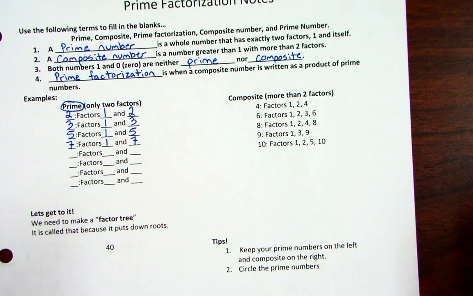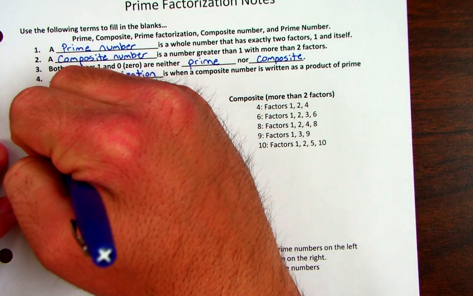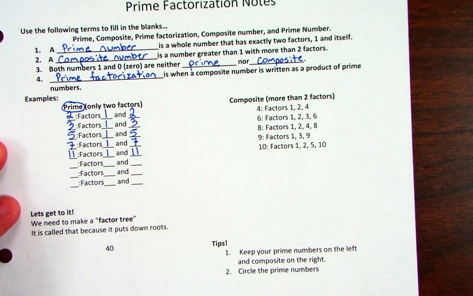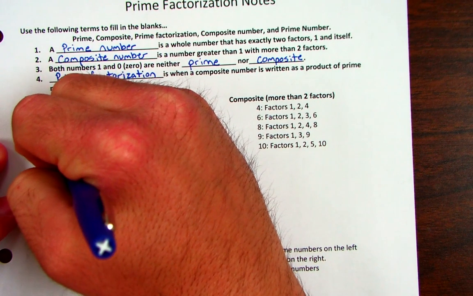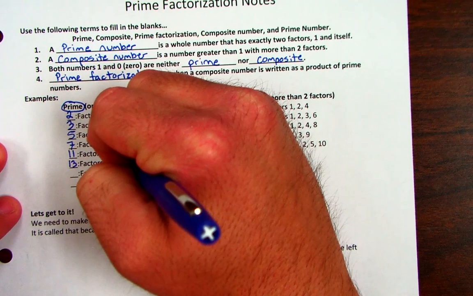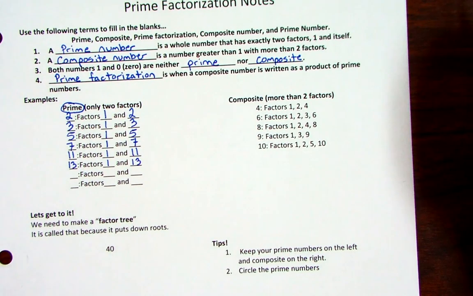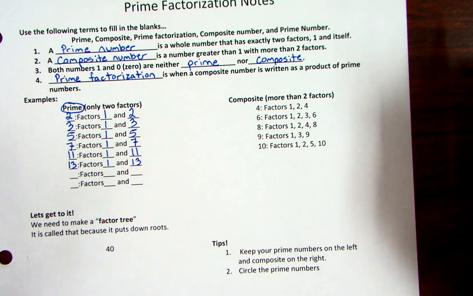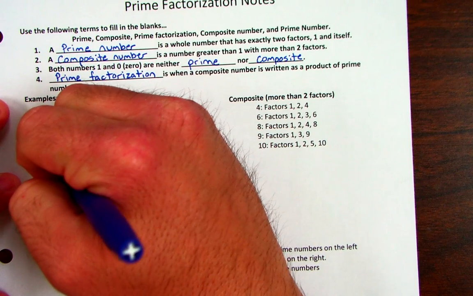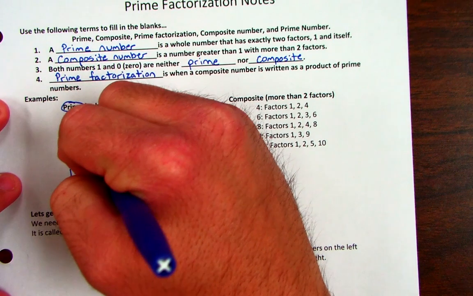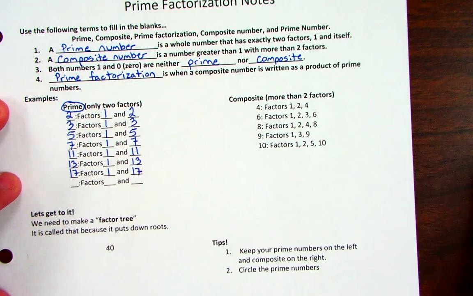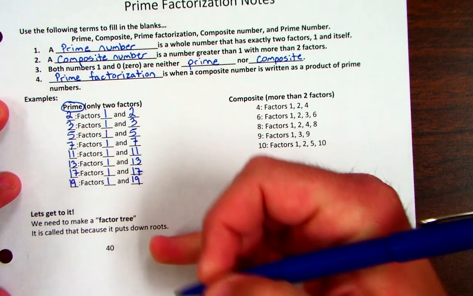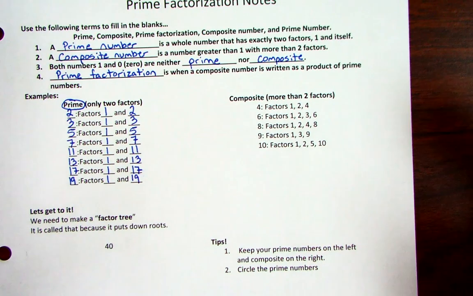The actual next prime number is going to be 11. That would be 1 times 11. And then you got 13. Now some of y'all might say 15 next, but again, you're still not right, because that's 1 times 15 and also 3 times 5. The next one is actually going to be 17. And the last one we're going to do today is 19. Are there more prime numbers than this? Absolutely, but we're just going to stop right there.